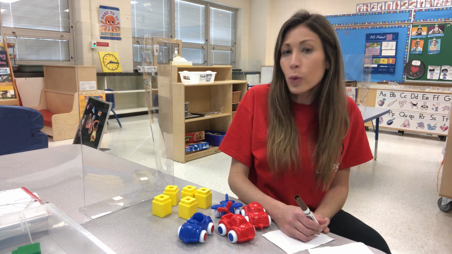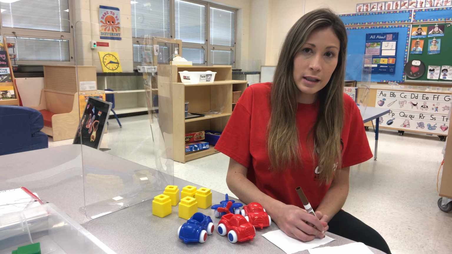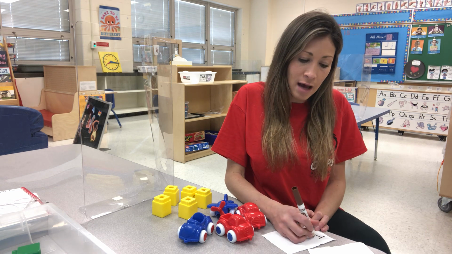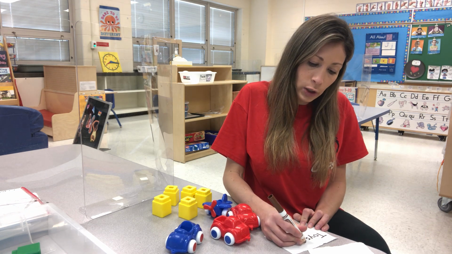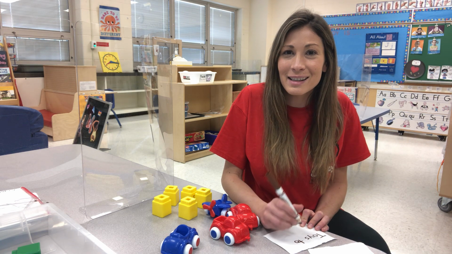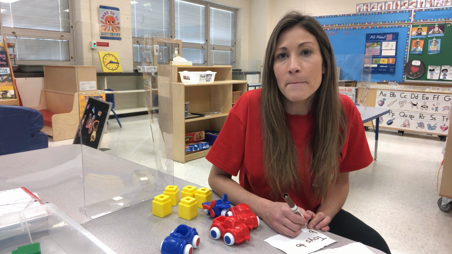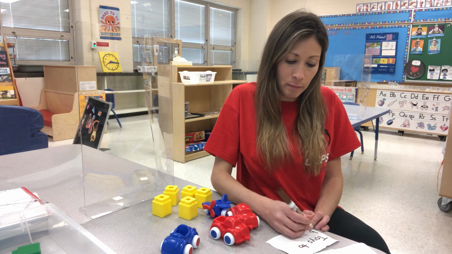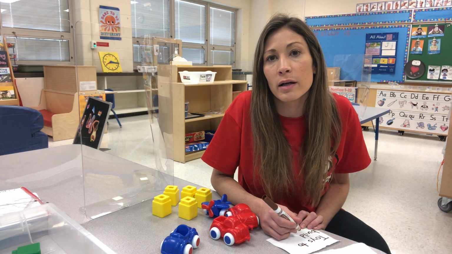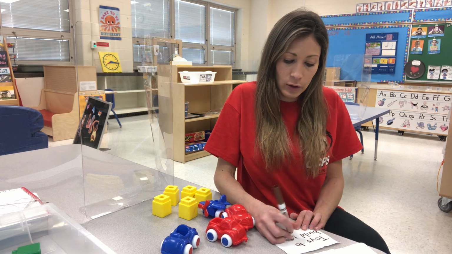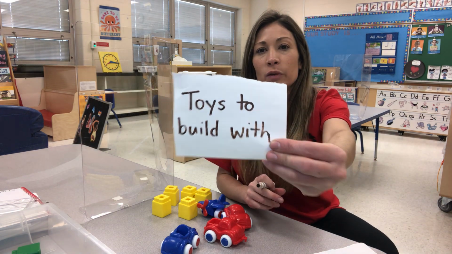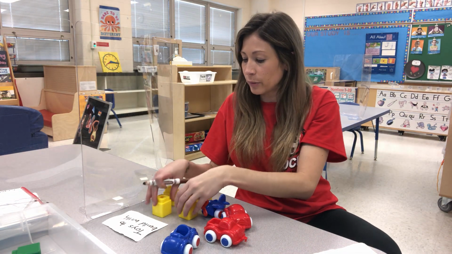All right, so I'm going to write toys I can build with. What's the first letter? T. Good job. Toys. To. That's another T. To. B. Good. Build with. And my last word, with. W. Good. Toys to build with. Here's my label. Toys to build with.